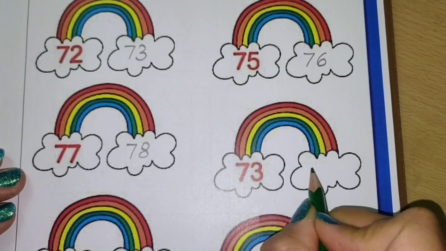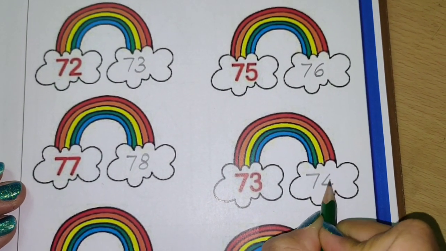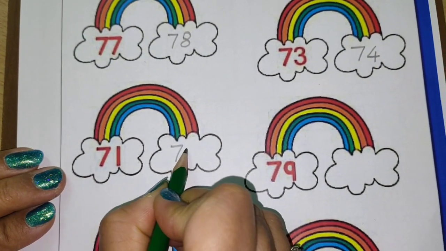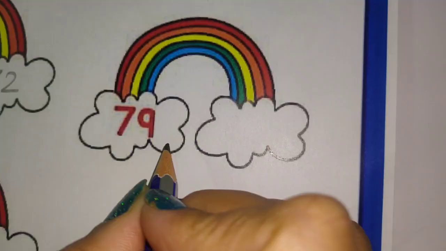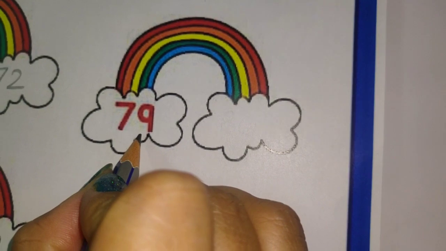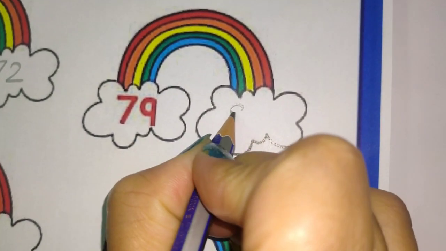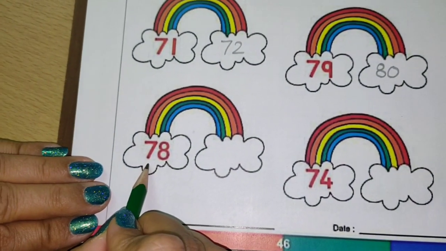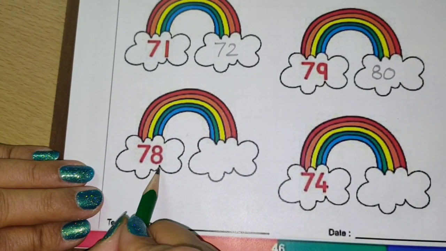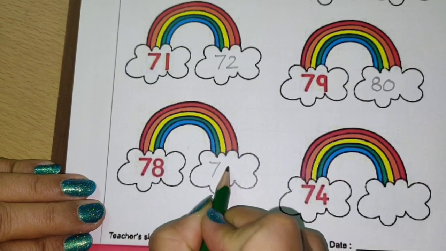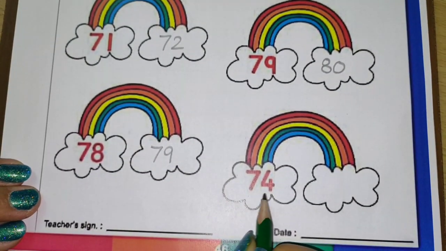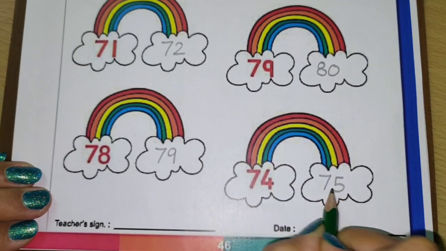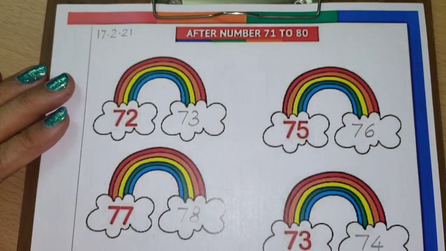After 73, 74. Then 71. After 71 is 72. Very good. 79. After 79, 80. Then we have 78. After 78, yes, 79. And after 74, 75. Very good. You will also do it the same way that we have done here.